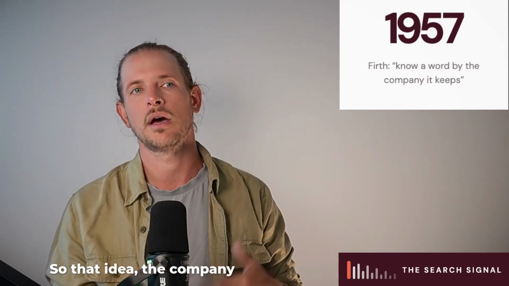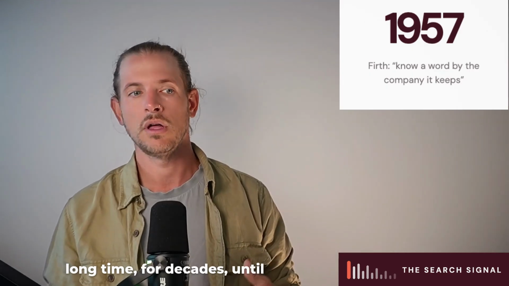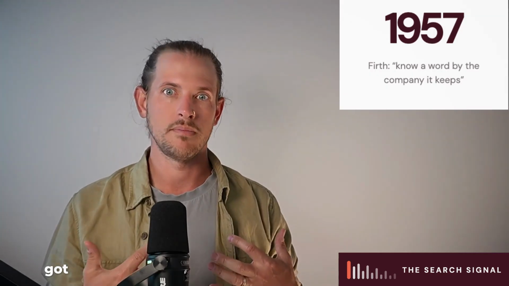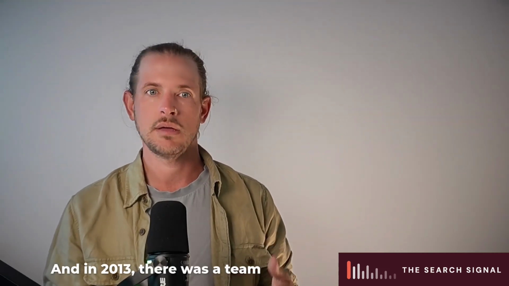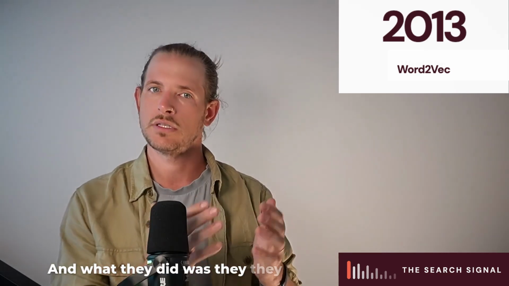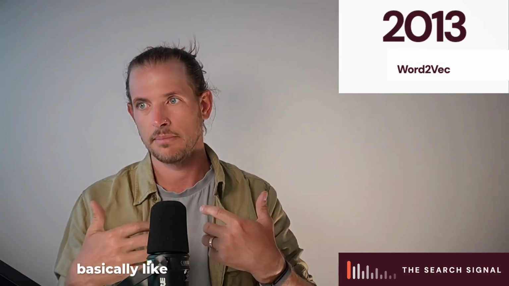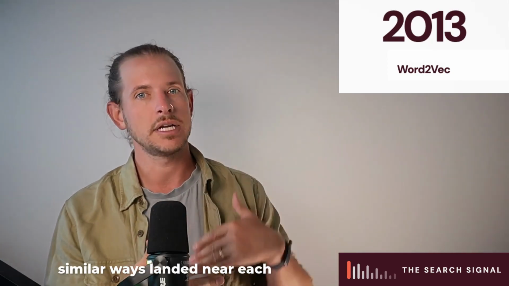So that idea, the company that a word keeps, sat around for a very long time, for decades, until computers got big enough and performant enough to be able to take that idea and run with it. And in 2013, there was a team at Google that released something called Word2Vec that turned this idea into actual math. What they did was they turned every word into a long string of numbers, which was basically like a set of coordinates, so that words that were used in similar ways landed near each other in a kind of esoteric mathematical space.